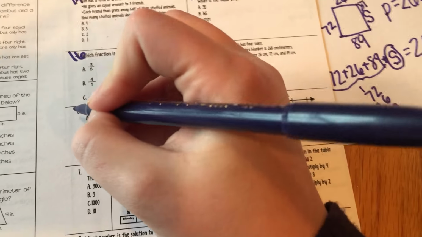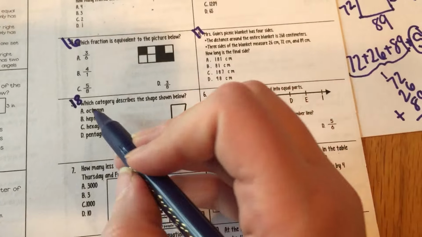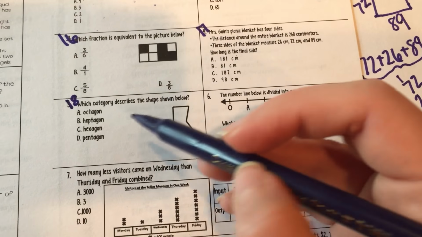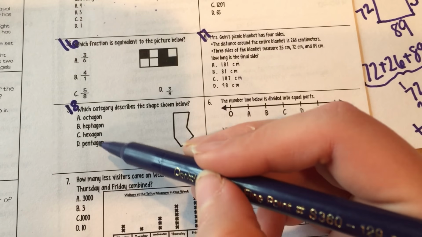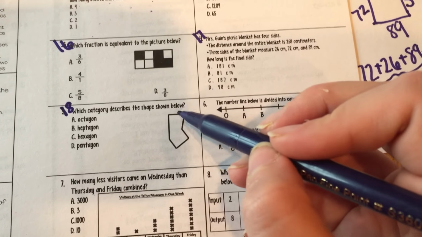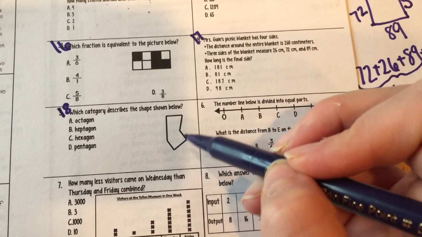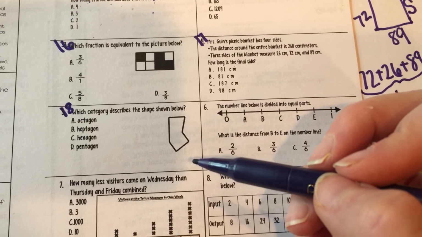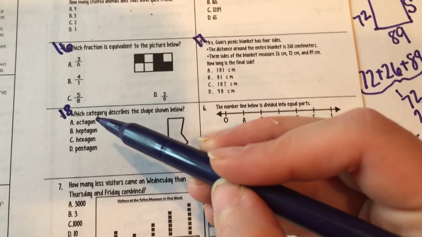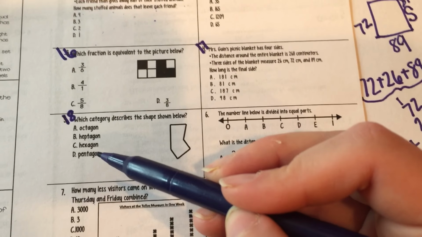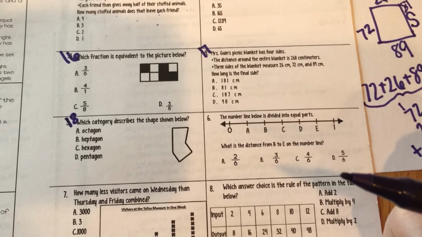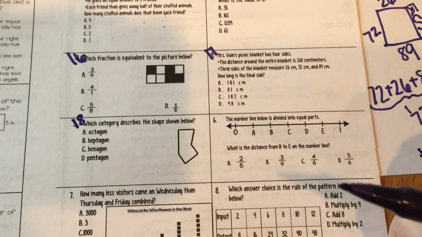Okay, that was 17. 18 says, what category describes the shape shown below? First thing I do, it looks like it's a polygon with a specific number of sides. So let's count the sides. 1, 2, 3, 4, 5, 6 sides. A polygon with 6 sides is called, not an octagon, right? That's 8 sides. A pentagon is 5. Heptagon is 7, so it's a hexagon. A 6-sided polygon is a hexagon.